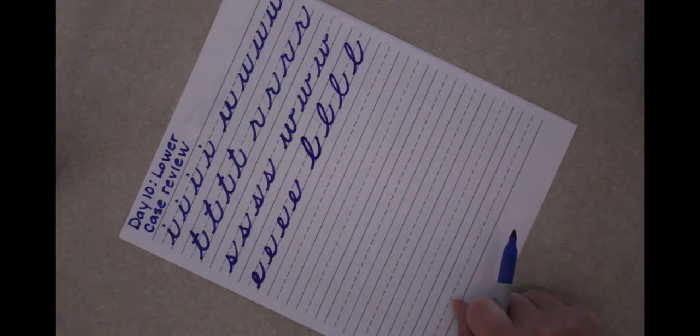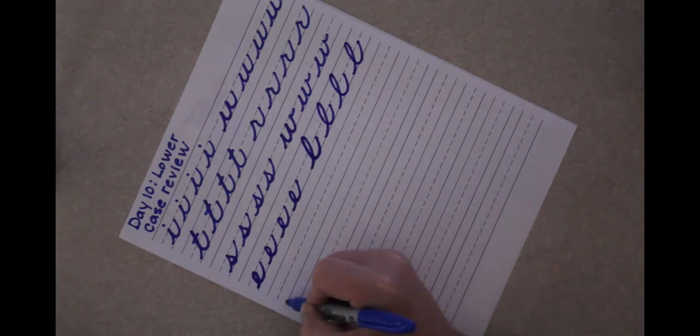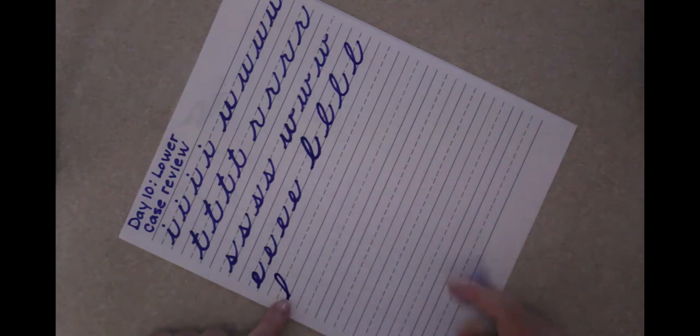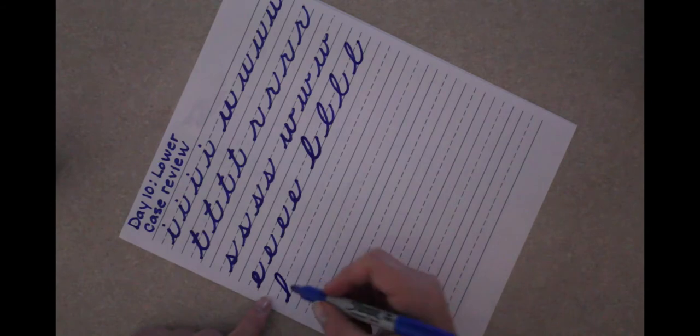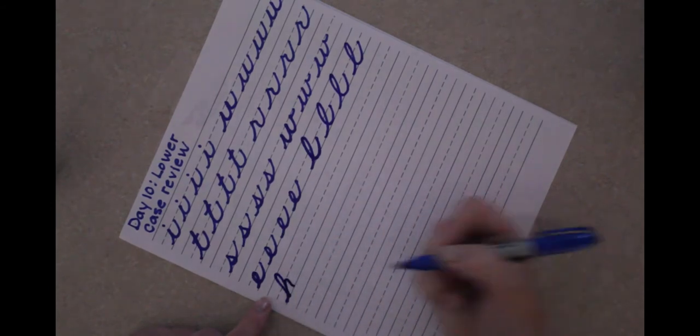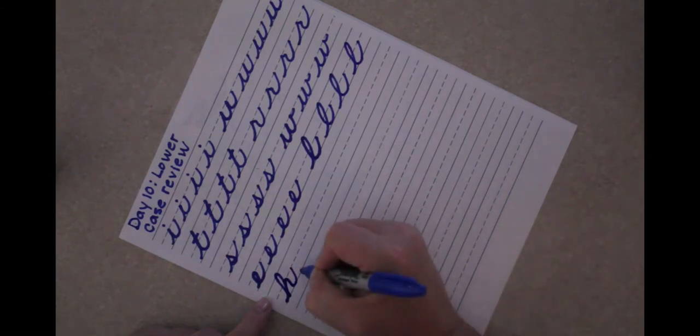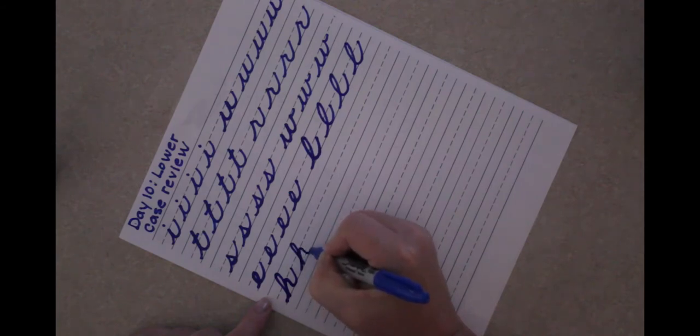Okay, the lowercase h is very similar to the lowercase l. You start at the bottom line and you make an l. But when you come down from the l, instead of putting that tail on, you stop right here at the bottom. And you just trace that line back up to the dotted line and put on your heel and then your tail. So it's the loop, the heel, and the tail.